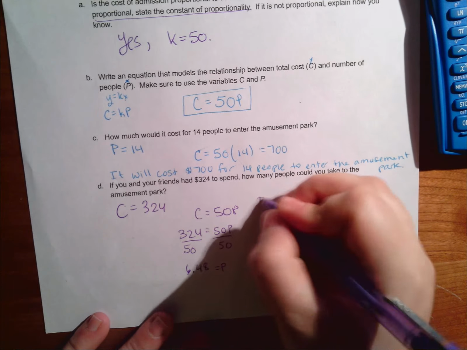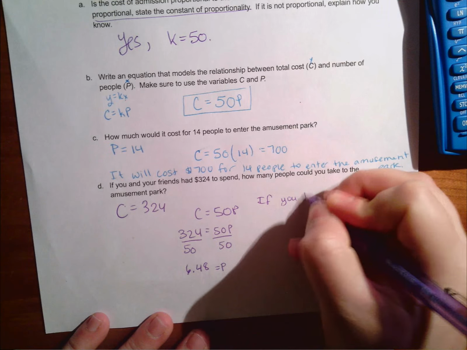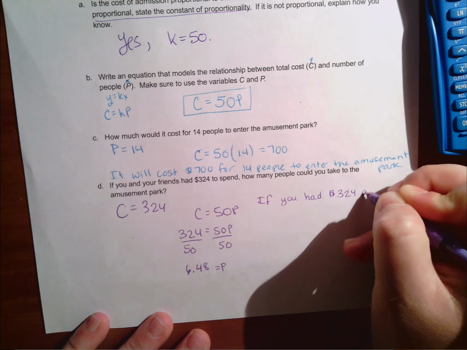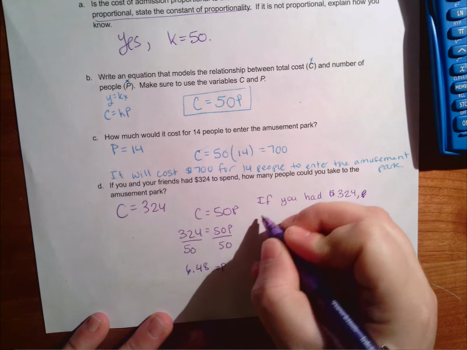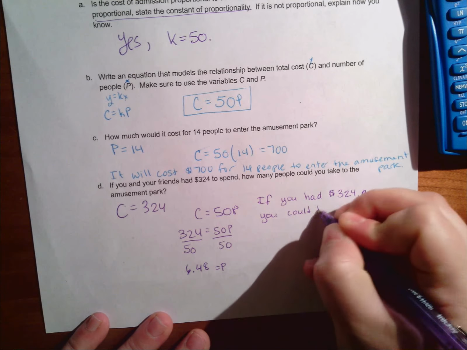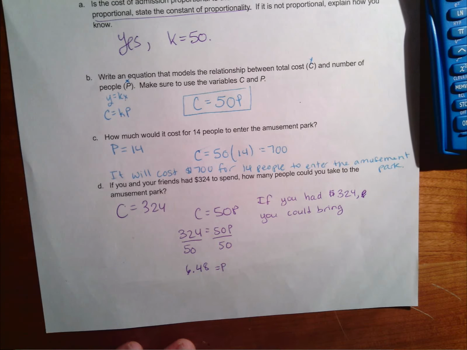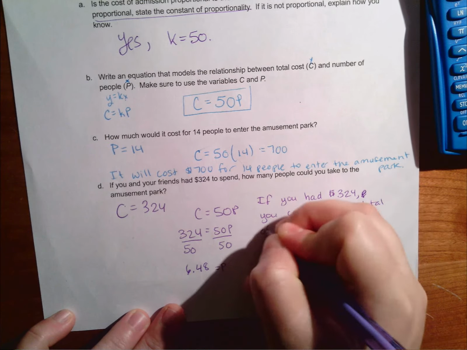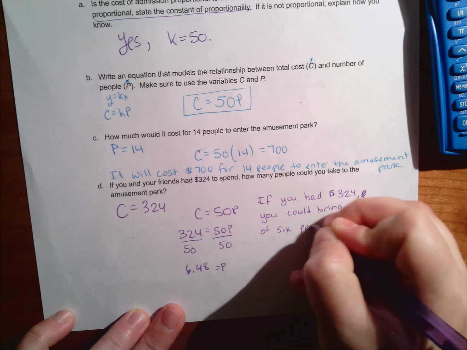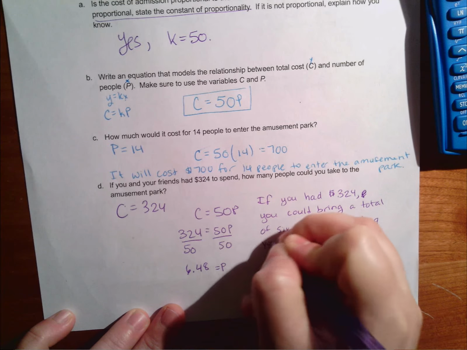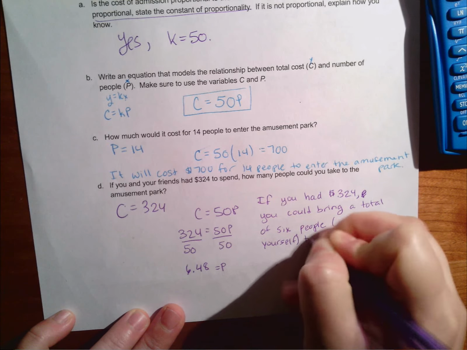So if you had $324, you could bring, and I'm going to say this two ways, you could bring 5 guests, right? Because you would be yourself plus 5 guests. Or a total of 6 people, including yourself, to the amusement park.